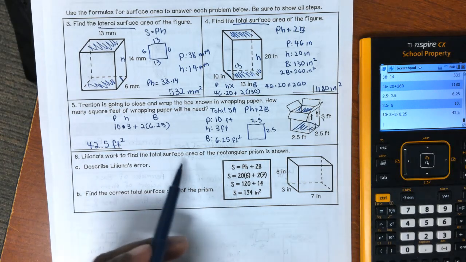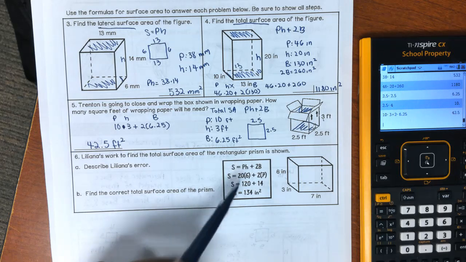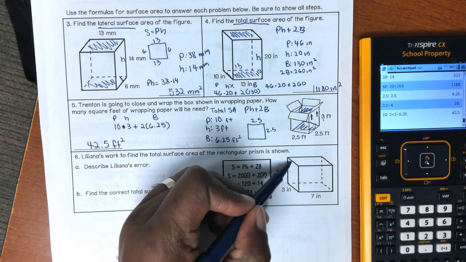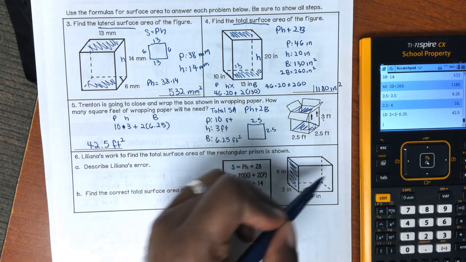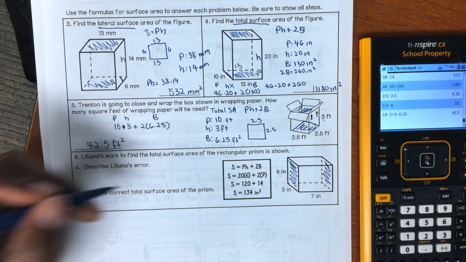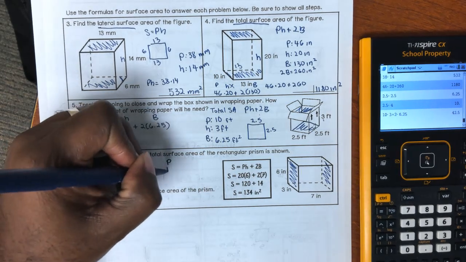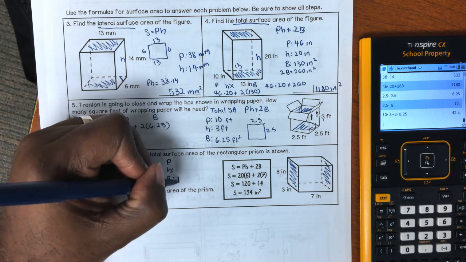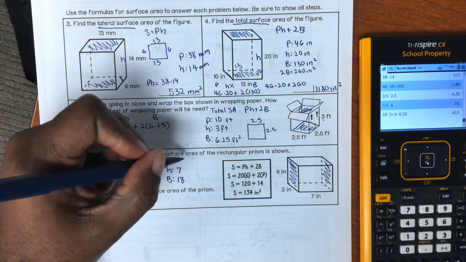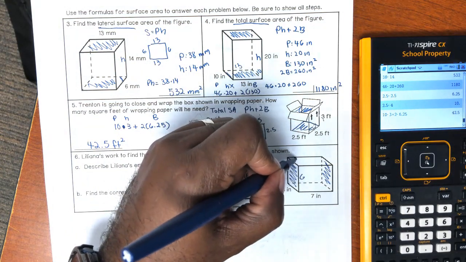So on this one, we need to find the total surface area of the rectangular prism. First, we need to find our bases. So if I were to say this is my base, because it is, then that tells me, and I'm going to do my work over here, P, H, and B. That means B is 18, H is 7, and P is going to be, this is 6 and 3.